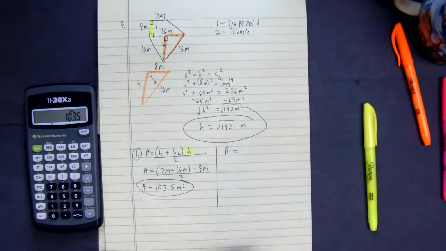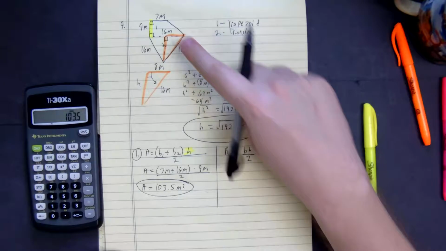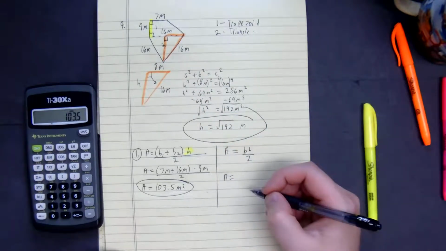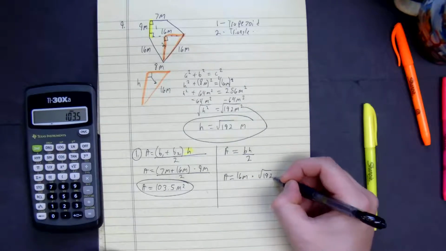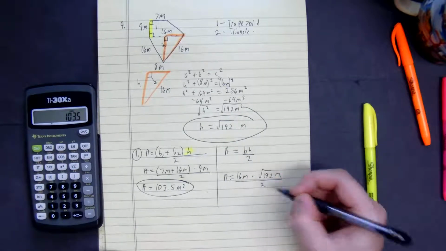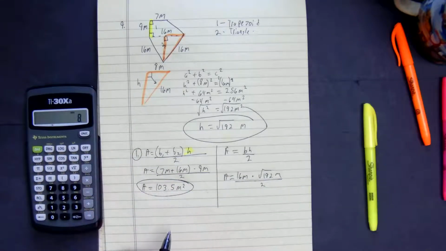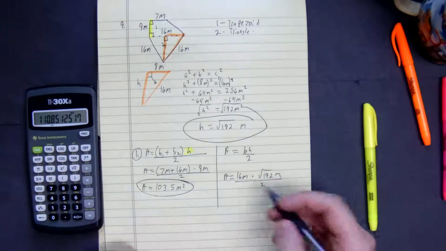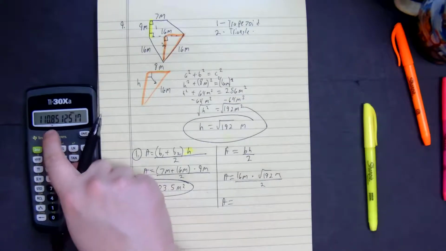Now let's find it for the triangle. A triangle's area is equal to base times height divided by 2. Our base is 16, our height is square root 192. So area is equal to 16 meters times square root 192 meters divided by 2. That's 8 times the square root of 192.